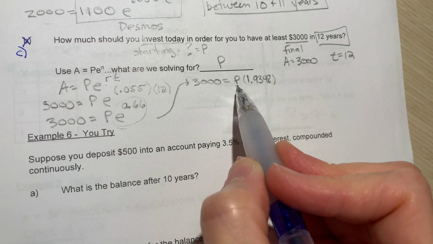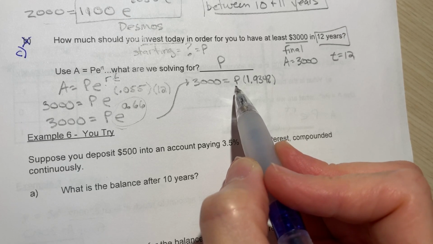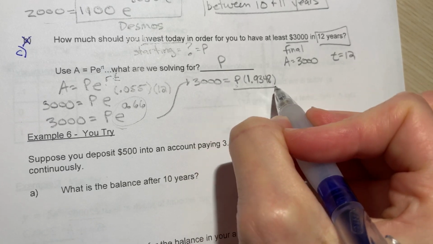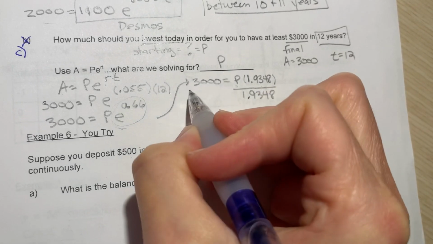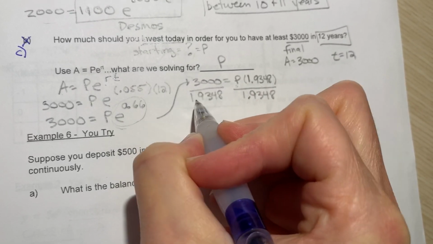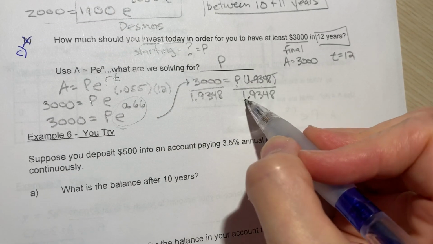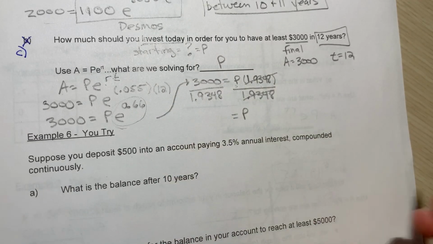There's my unknown, P. Still have to solve for P. So this is P multiplied by this 1.93 number. So to undo multiplication, I want to divide both sides by that 1.9348. So over here, 1.9348 divided by 1.9348 is just P. So there we have P by itself.